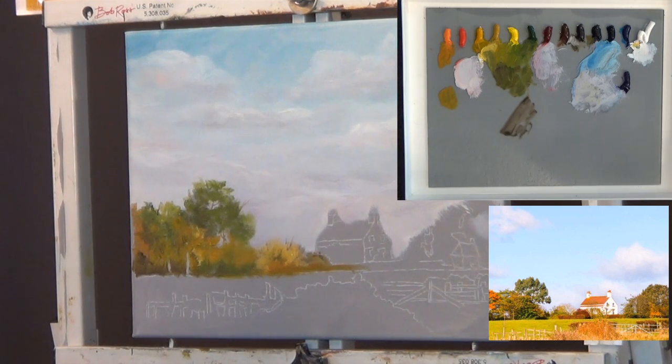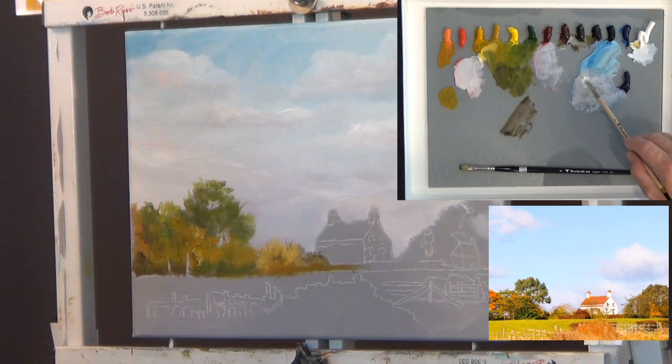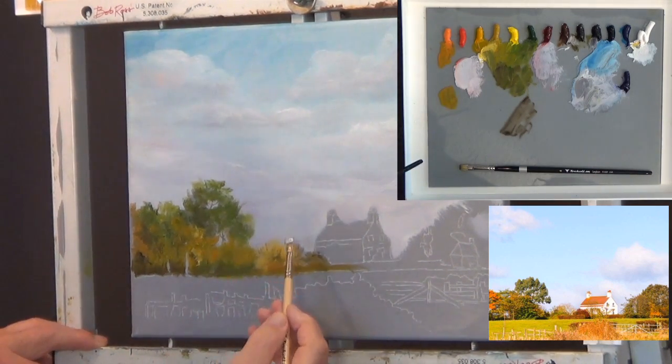Okay, so thinking maybe this building here is really white. However, I'm going to make it probably a little off-white. I'm going to get me another smaller flat brush here, maybe a number 4. Pick up some of this white and a little bit of my black. I want to make it gray. I want to make it darker than what's behind it. I want it to be probably at least as dark as the canvas underneath.